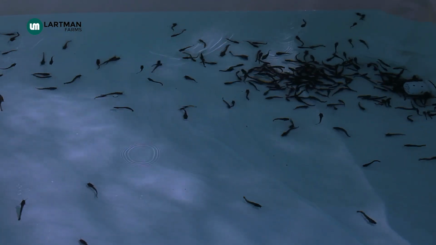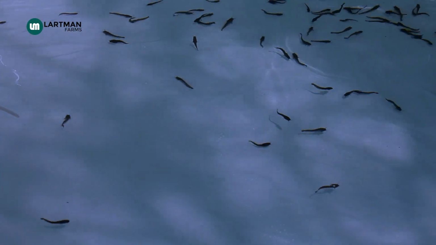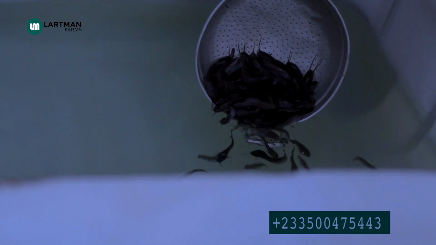So at the fingerling stage, your fish will be weighing between 3 to 4 grams. So any fingerlings that you buy are between 3 to 4 grams. Then after feeding them and changing your water, they get to the post-fingerling stage. And the post-fingerling stage is from 4 grams to 6 grams.